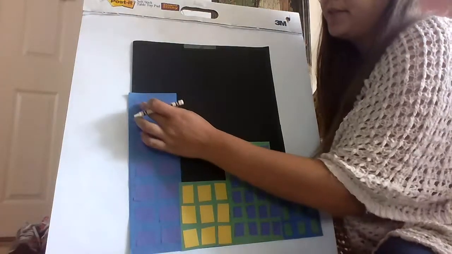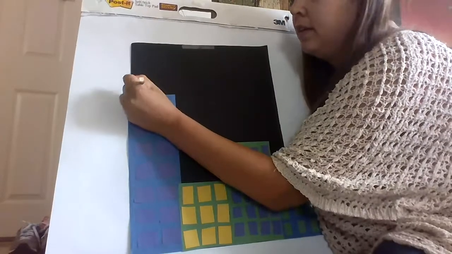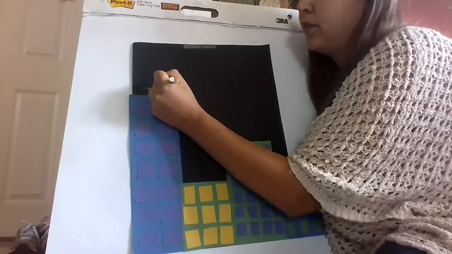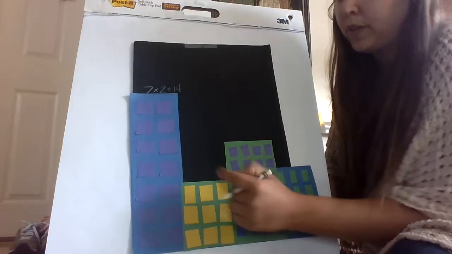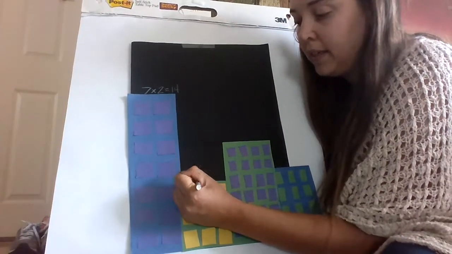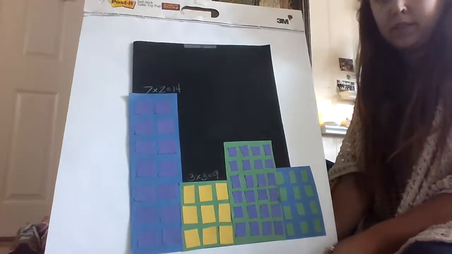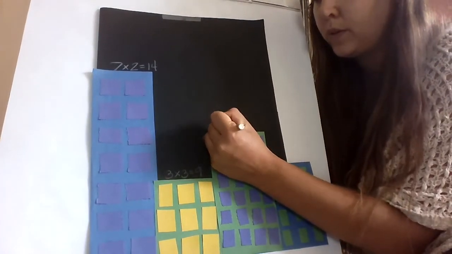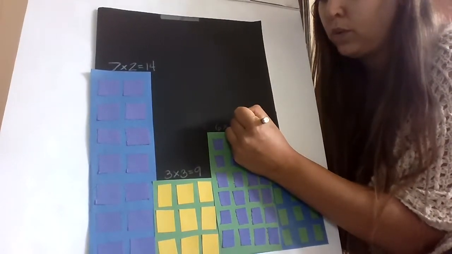So this is 7 rows with 2 in them. So I'm going to put 7 times 2 equals 14. I'm going to go down to this one. It's 3 rows and 3 in each row. So 3 times 3 equals 9. 1, 2, 3, 4, 5, 6 rows with 4 in them. So 6 rows with 4 in each row makes 24.